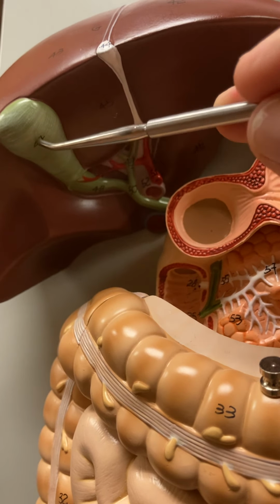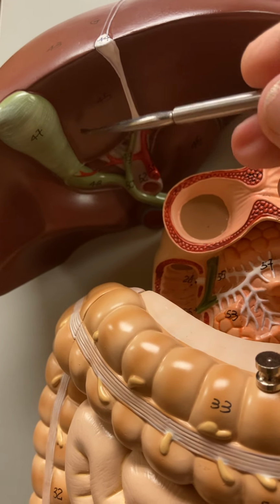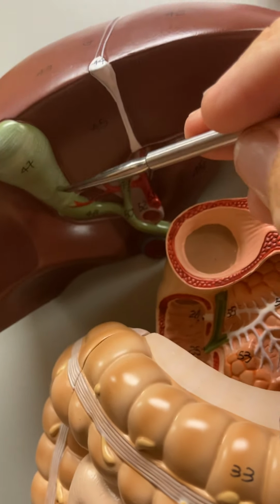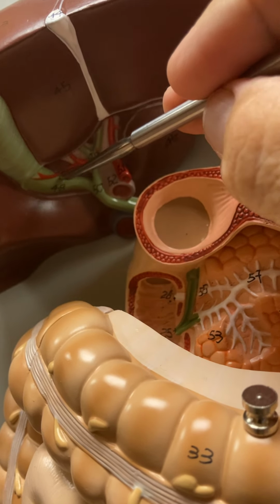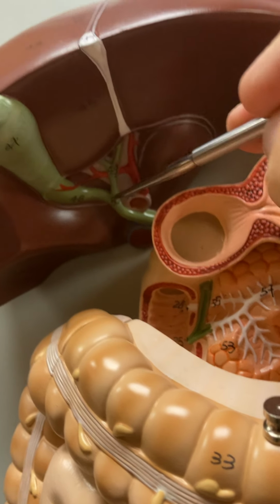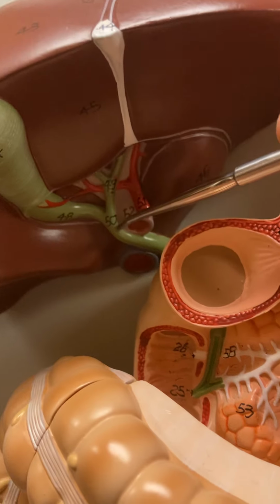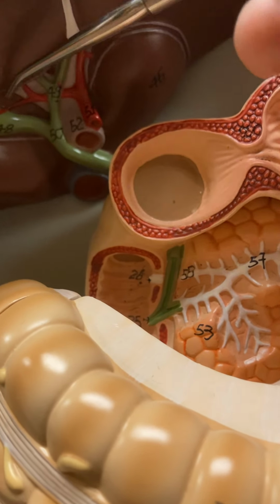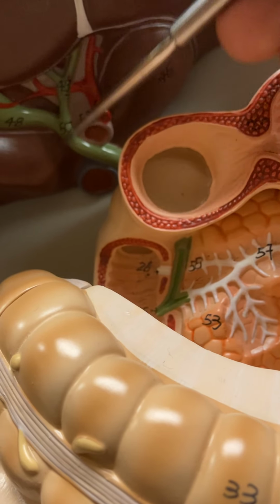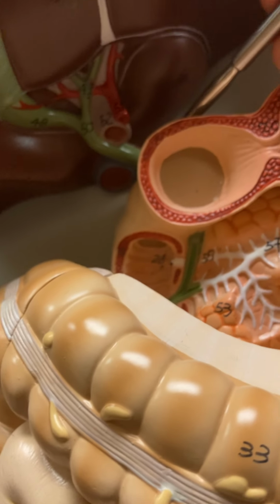So the gallbladder doesn't make it, it stores it, so we always have a supply because we eat lots of fats. This little duct leading from the gallbladder here is the cystic duct. This duct leading from the liver is the hepatic duct. And where they join at number 50 is the common bile duct, because they both carry bile and they join there. So that's the common bile duct.